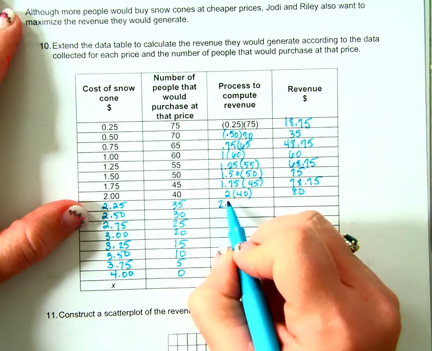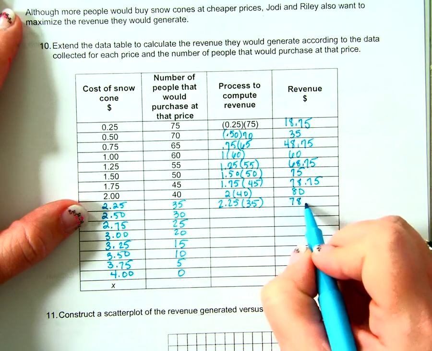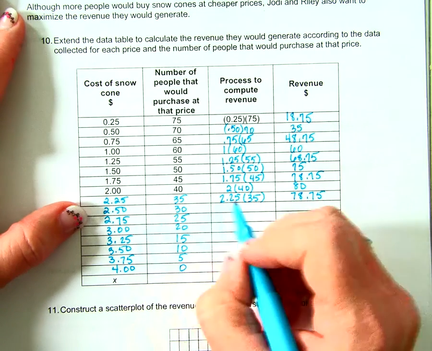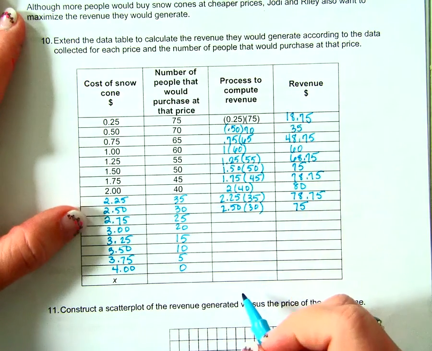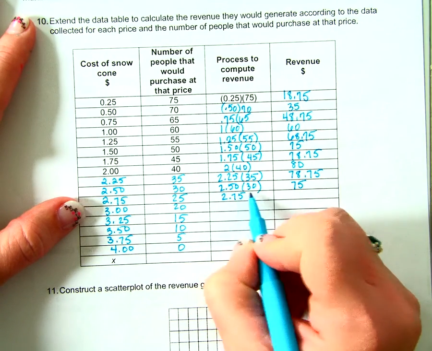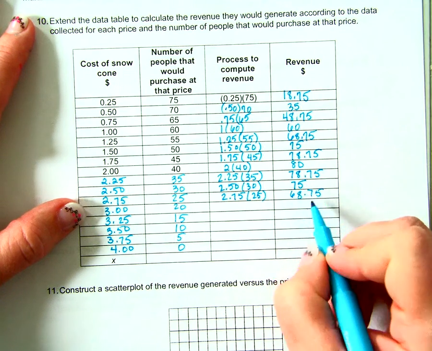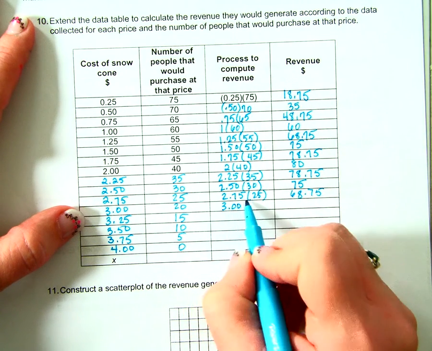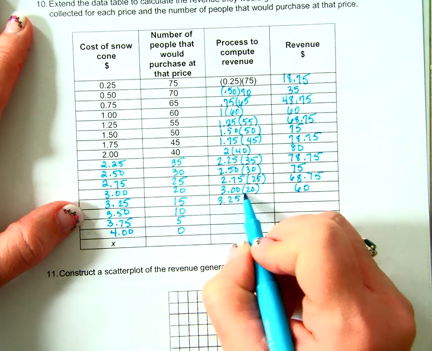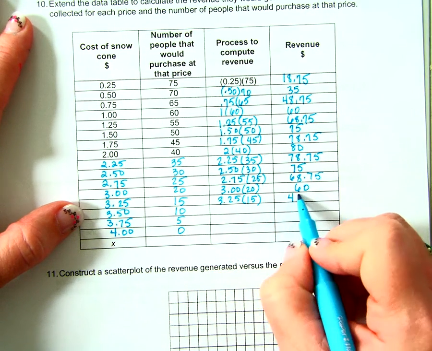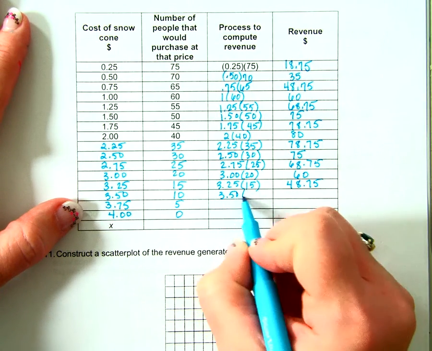So here I have 2.25 times 35. 2.25 times 35 is going to be 78.75. 2.50 times 30 is going to be $75. 2.75 times 25 is going to be $68.75. $3 times 20, that's going to be 60. 3.25 times 15 can be $48.75. 3.50 times 10, well, that's 35.